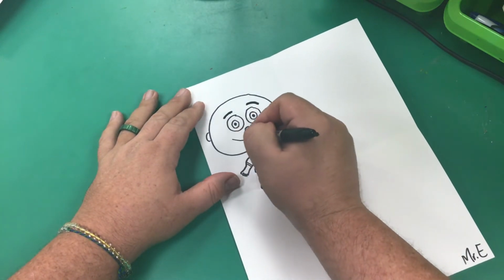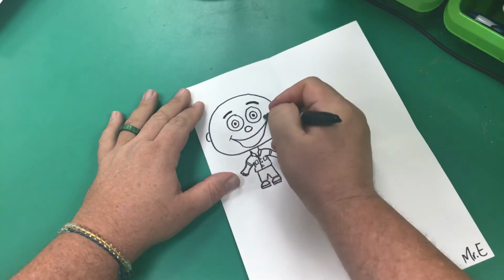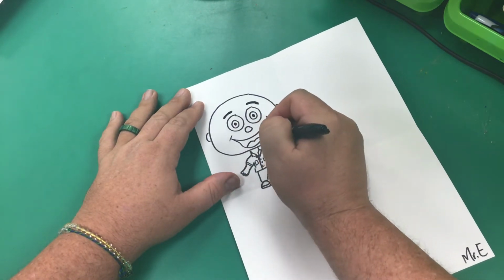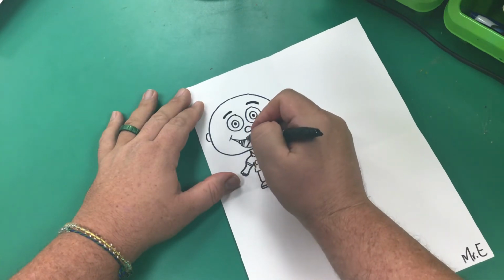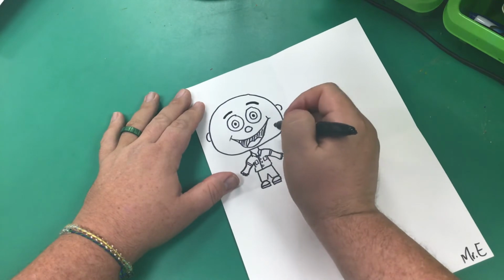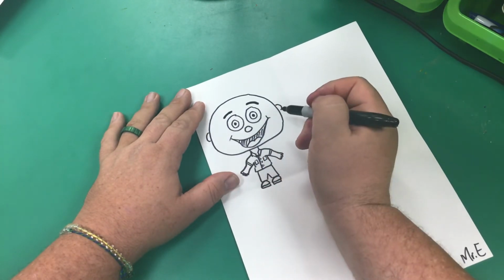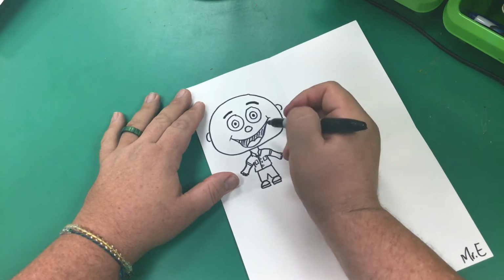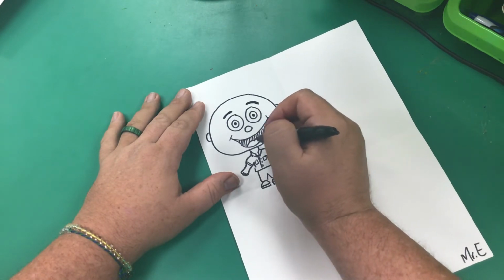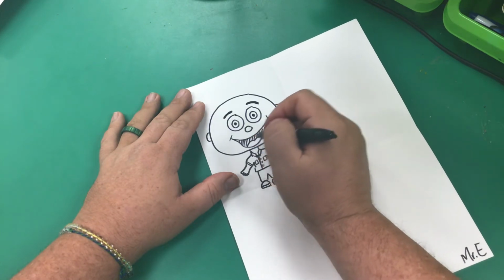Now, Mr. E likes to laugh and talk a lot, so I'm going to make a big old mouth. Now, when I do mouths, I usually try to shade them in darker because your mouth is not a refrigerator. When you open your mouth, does a light come on? No. It's kind of a cave for food, like a food hole, and it's going to be dark inside there.